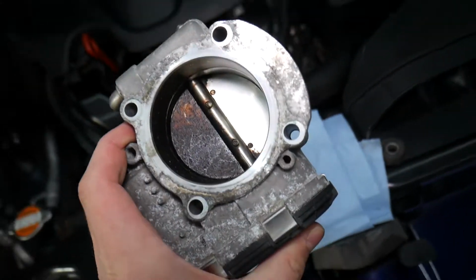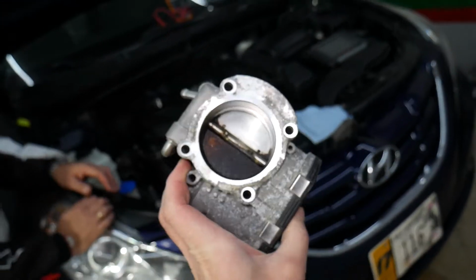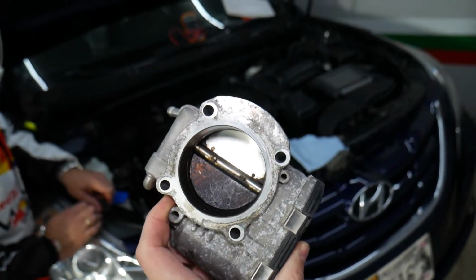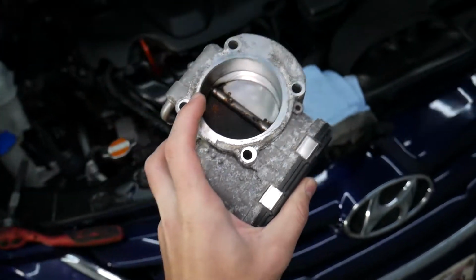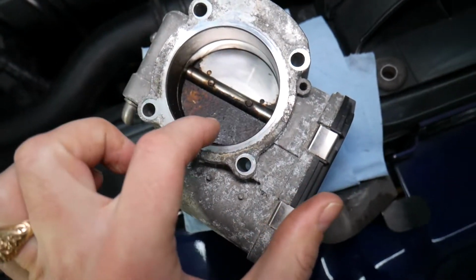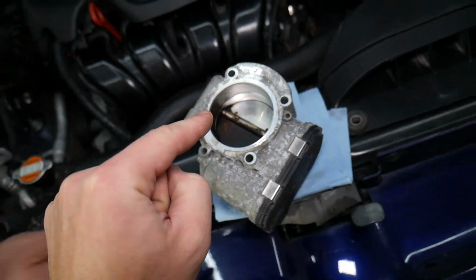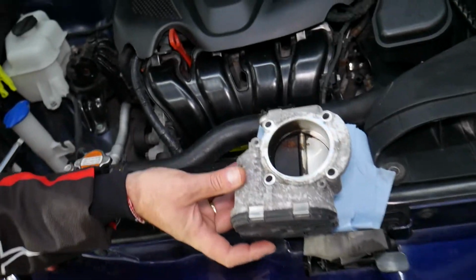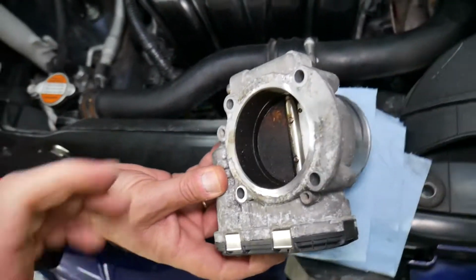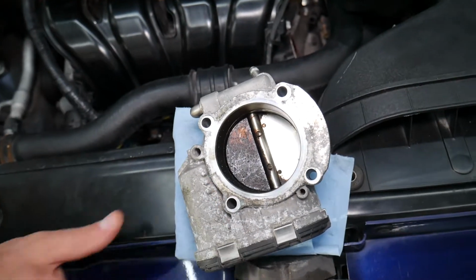Check it out now, I want to show you what we have specifically right here. This throttle body, guys, you can see half of it we cleaned, and the other half is not cleaned. If you want to see how to properly clean a throttle body, we have the video on the channel, how to clean the throttle body on Hyundai Sonata. Go ahead and do that, guys. It can solve your problem in many cases.